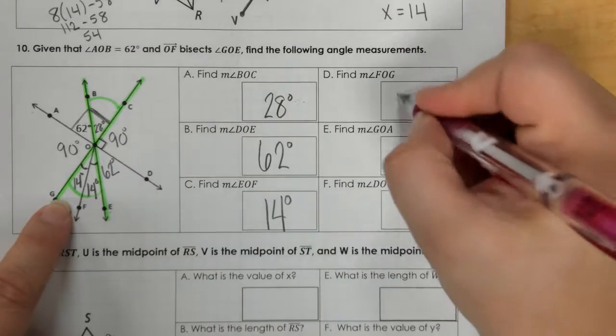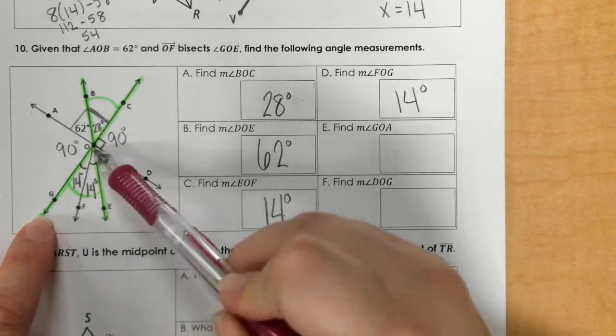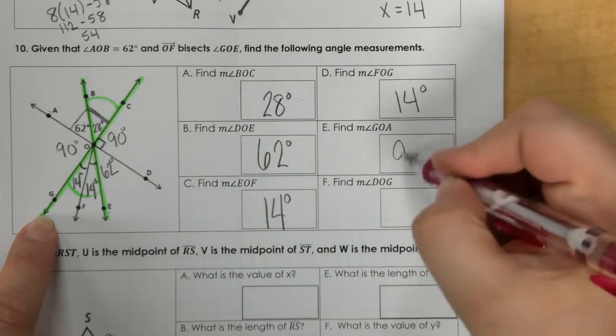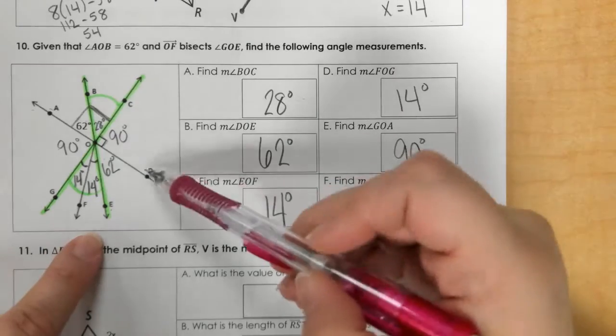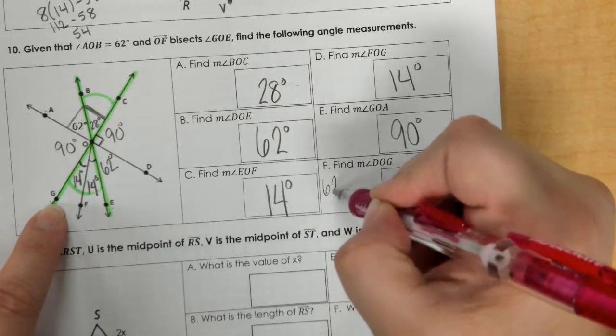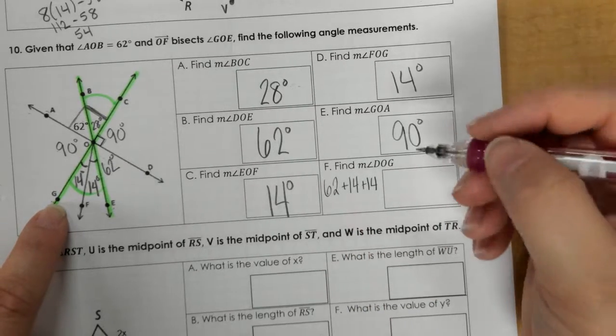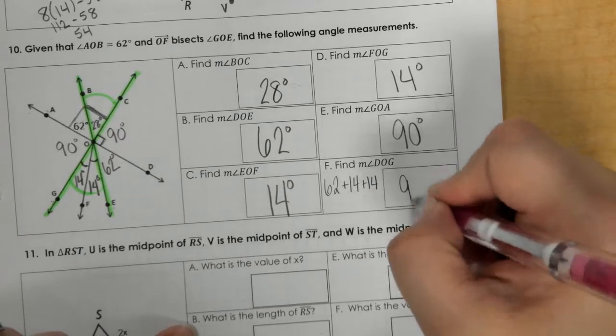FOG is also 14. GOA is 90. And then DOG is 62 plus 14 plus 14. And that is also 90.